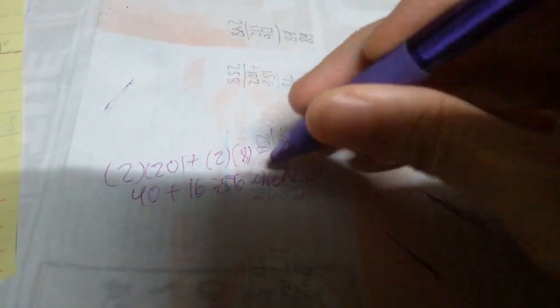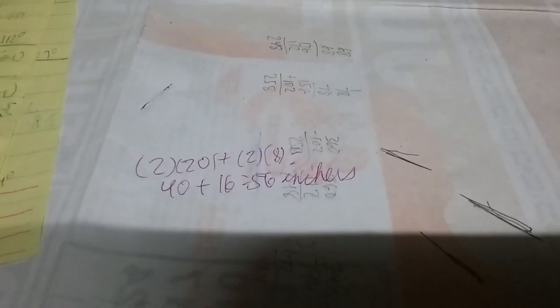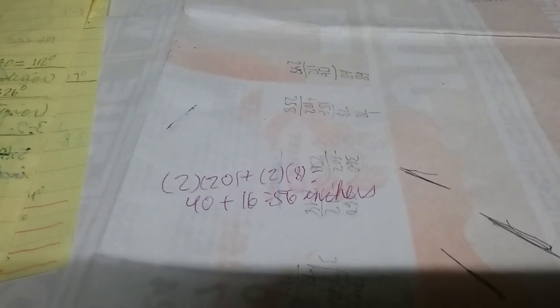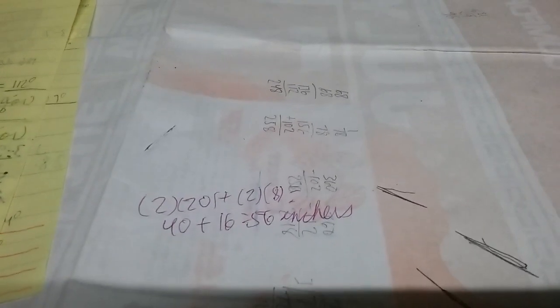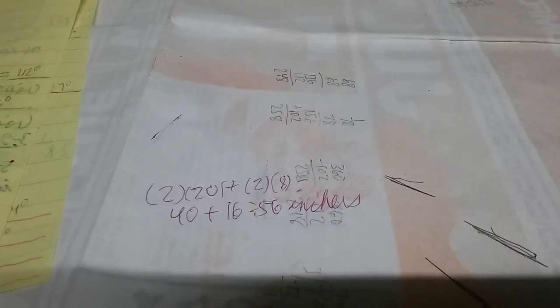So again, 2 times 20, di ba? Plus 2 times 8 inches. Tama? 2 times 20 is 40. 2 times 8 is 16. So altogether, that makes 56 inches. Don't forget to include your units because that's what perimeter and area is all about. Include your units, alright? Whatever your units are, that's your unit. So therefore, the perimeter of the rectangle is 56 inches.